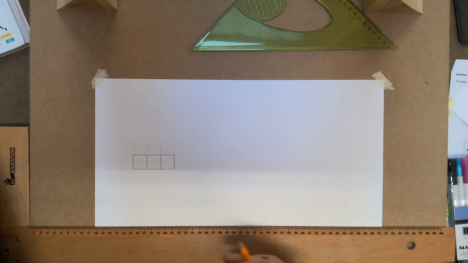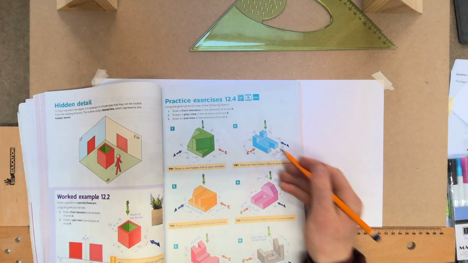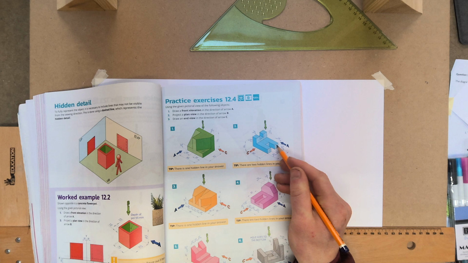So those 3 boxes are represented, if I was standing here looking in at that box, and that box.